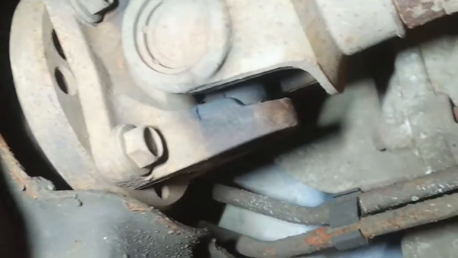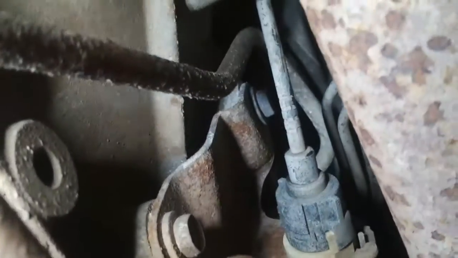I actually contemplated removing the front half of the drive shaft here, but I don't think that would have made much difference because there's really not a lot of room up there to get at that connector. So we got the new sensor, and we'll see if it fixes the issue.